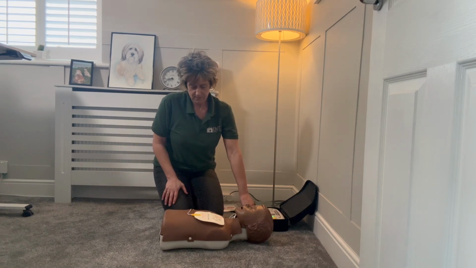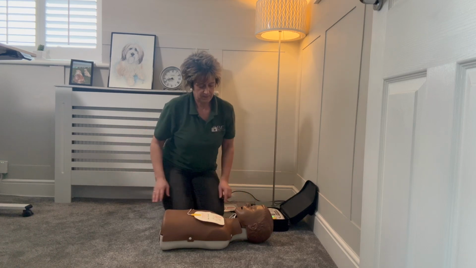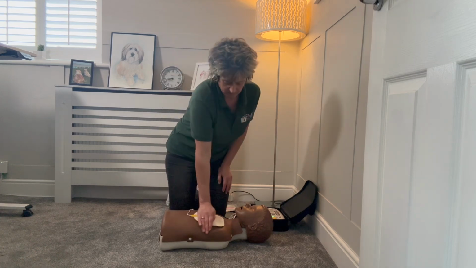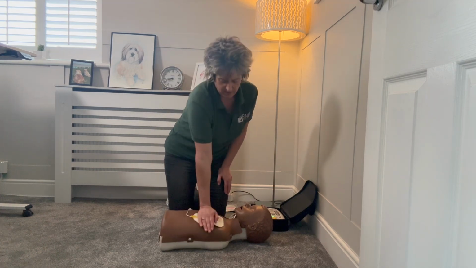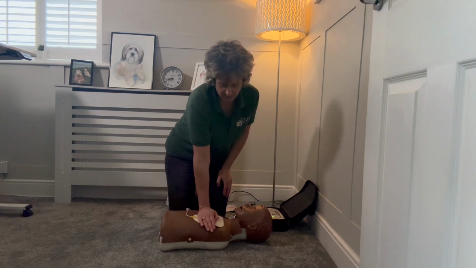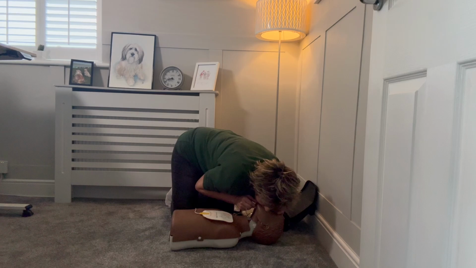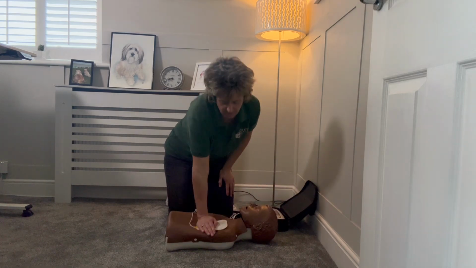Analysing heart rhythm. Shock advised. Stand clear. Press shock delivered. Begin CPR now. Press the flashing blue I button for CPR voice prompt. Reanalysing heart rhythm in 2 minutes.